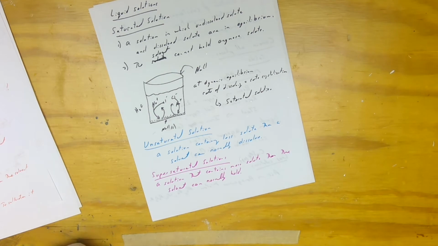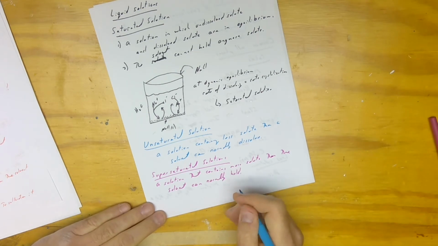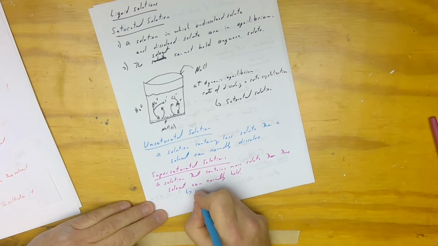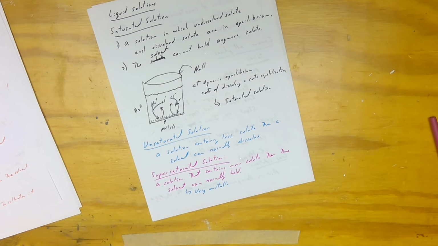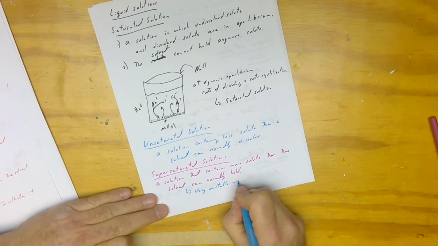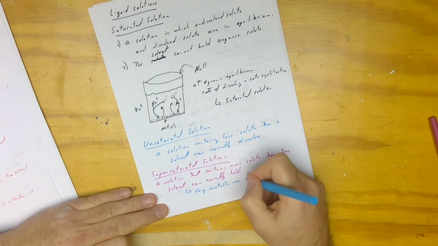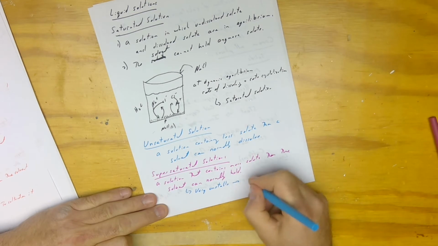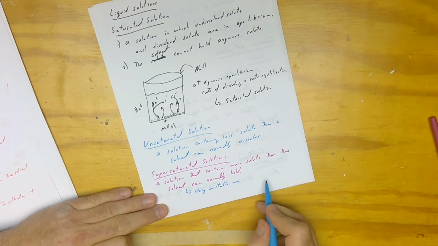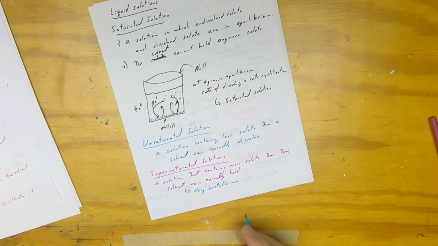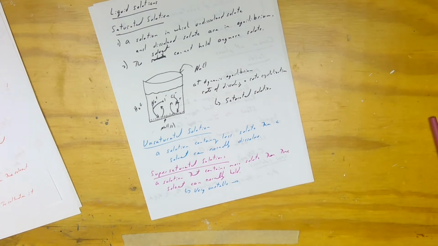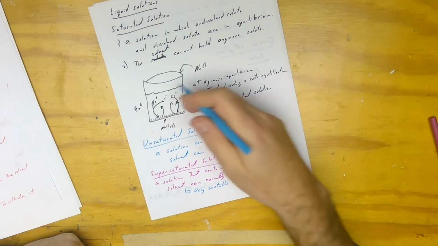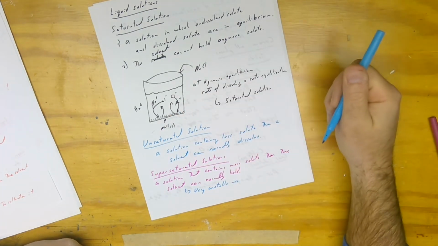Now, these supersaturated solutions are really hard to make. Right? They're very unstable. Okay, generally, what's going to happen is they're going to precipitate and go back to saturation. All right, they don't want that extra stuff dissolved in the solution. Now, how do we make a supersaturated solution? Well, we'll talk about that in a few minutes because it's got to do with temperature.